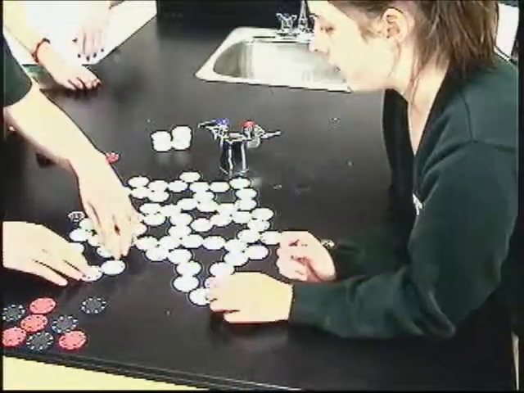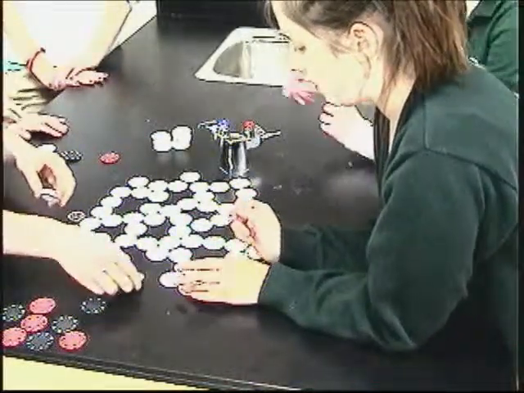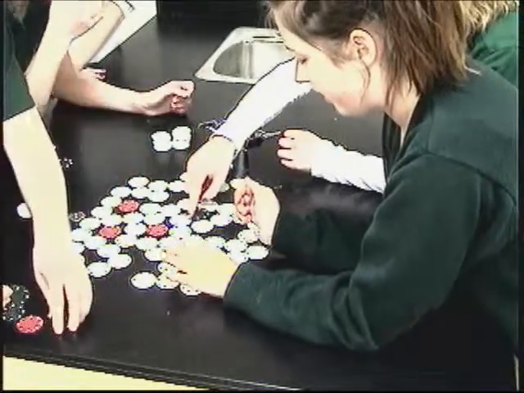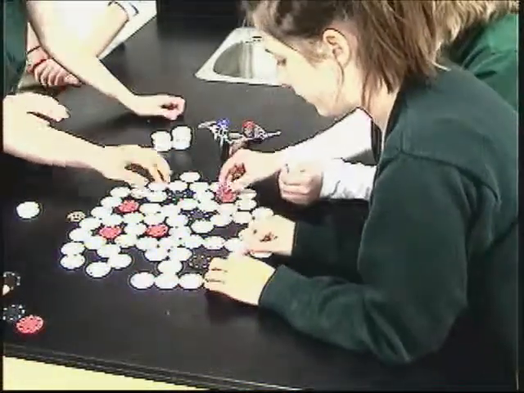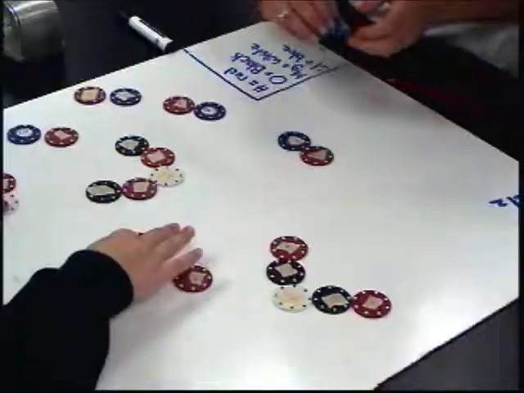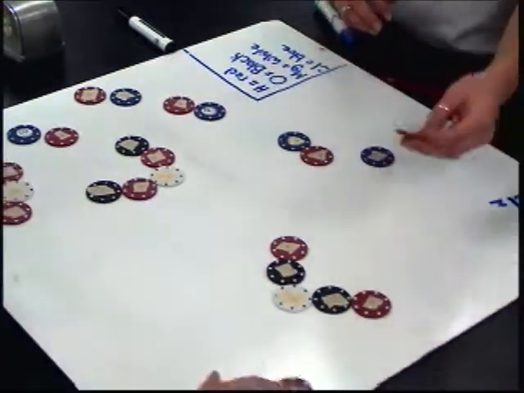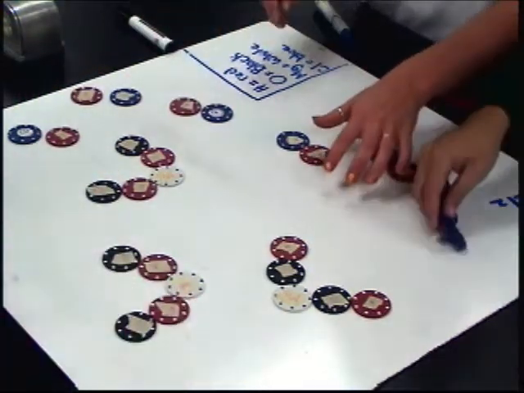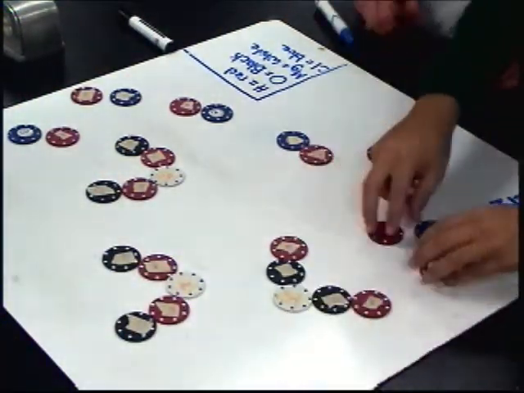What does a particle look like? How does a particle move? We started with those really simple questions that were very encapsulating for the kids, and we moved along to some more specific things about how chemicals react with each other, how particles react with each other, and we moved into showing physically how photosynthesis works.